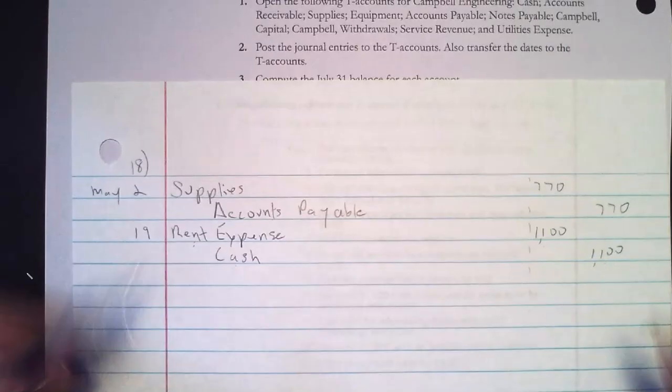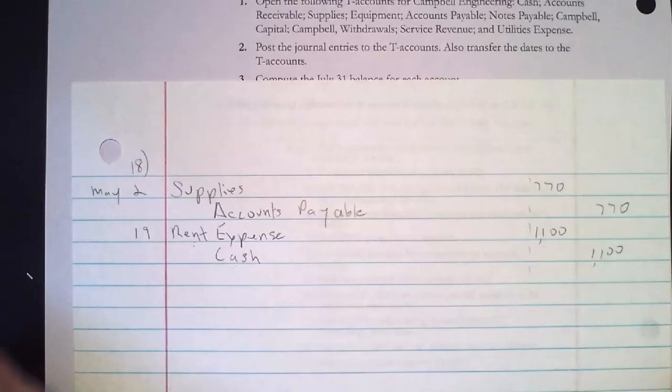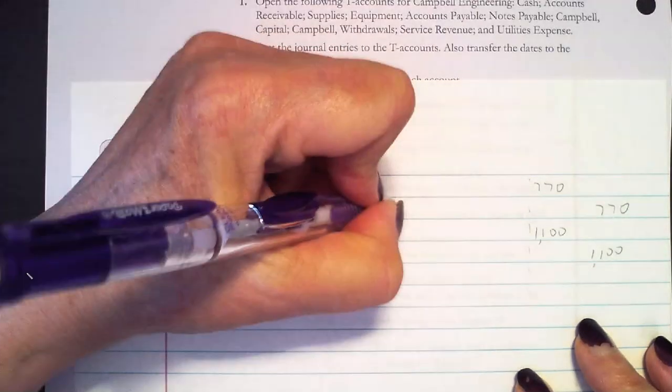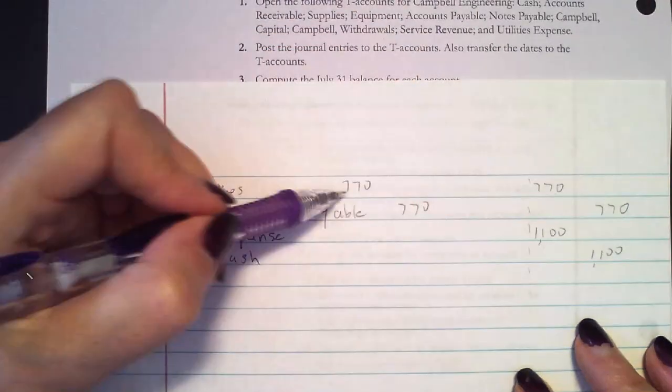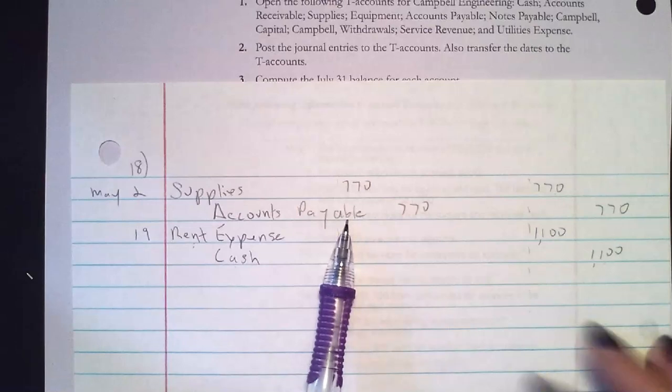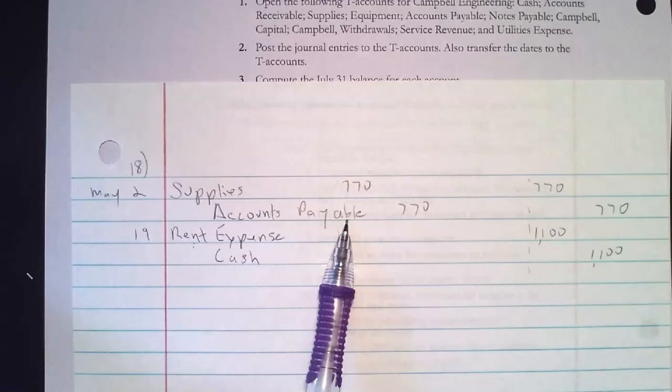I need to have this whole column for my account names. I'm not going to put the amount here, 770 and 770, because now this column is overlapping with this account name. That cannot happen, ever.